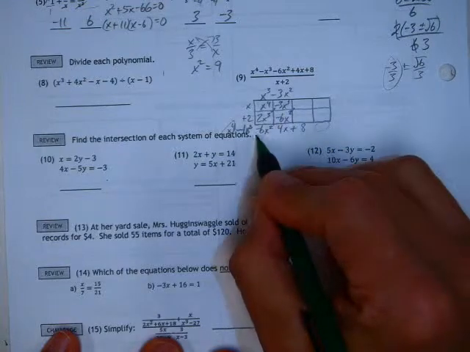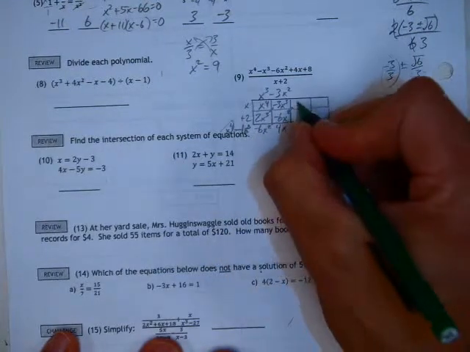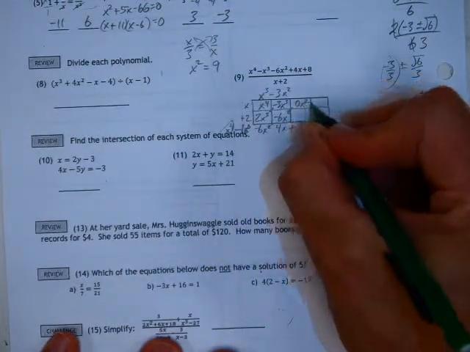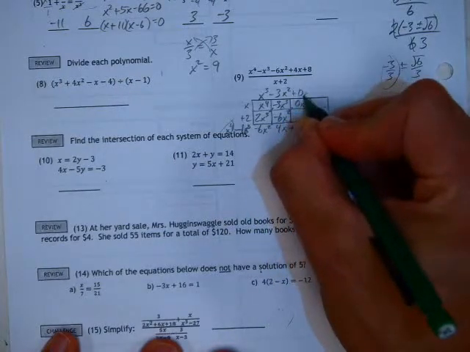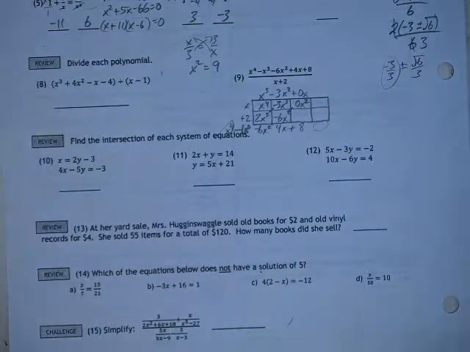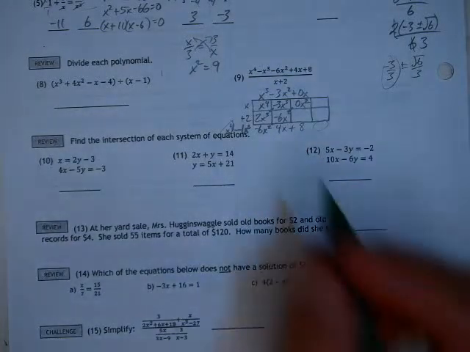And lo and behold, we already have one, which means we don't have to do anything. But that means there are no x squareds that we're dealing with, which means up here, there are no x's. Now, you don't have to put 0x. You can just leave it blank, but that helps, and it's not wrong.